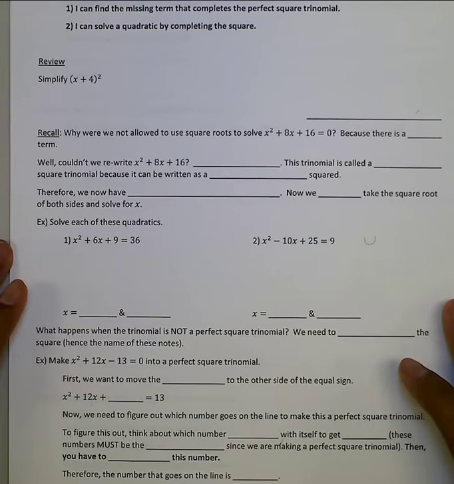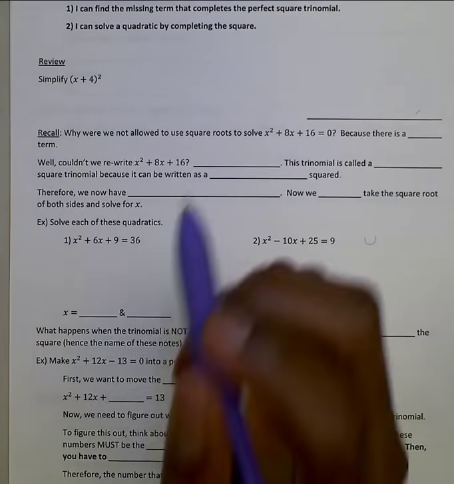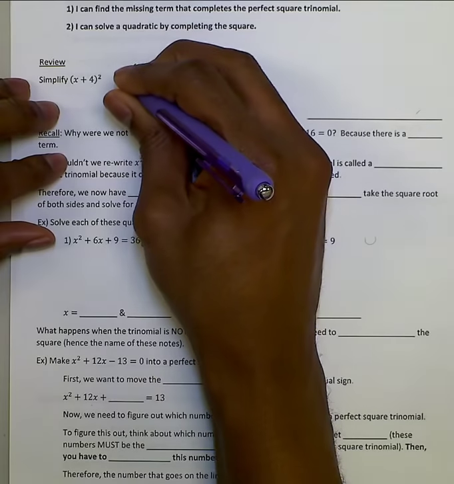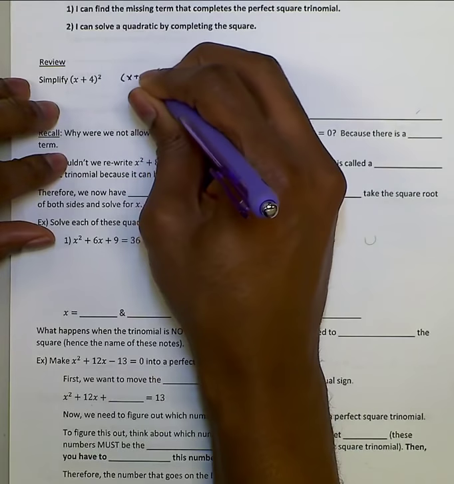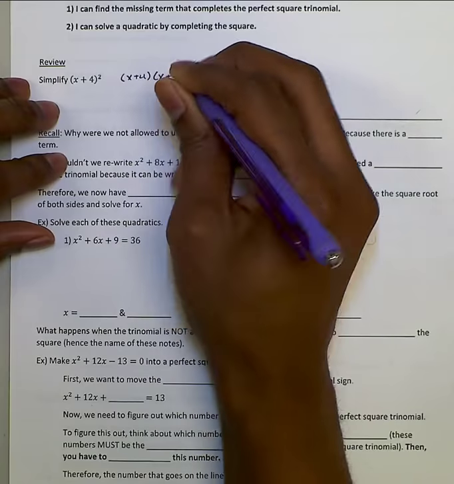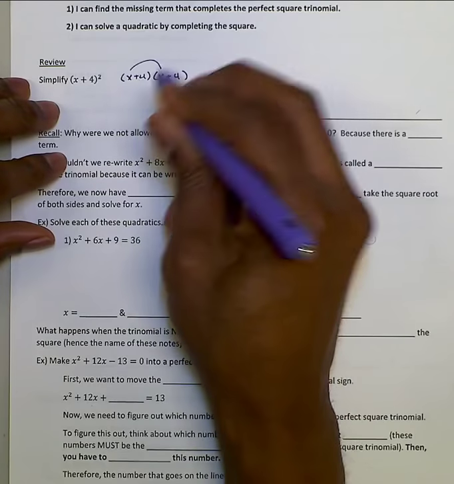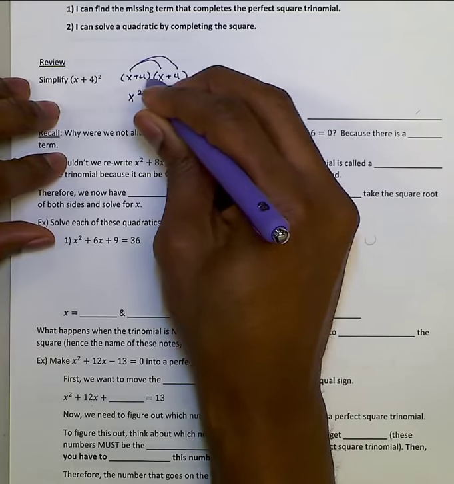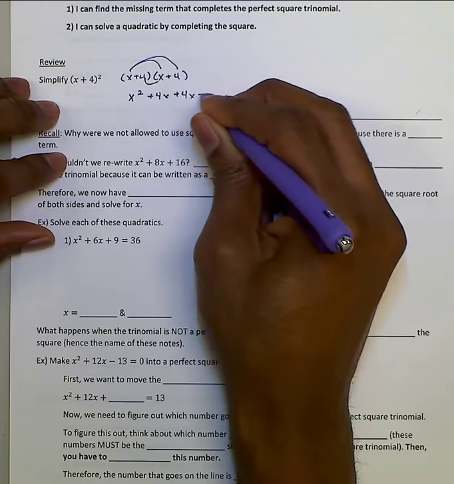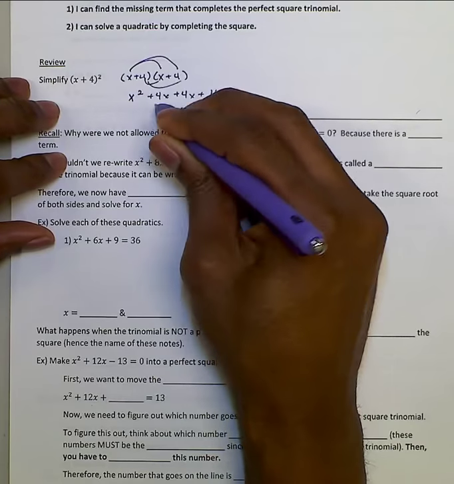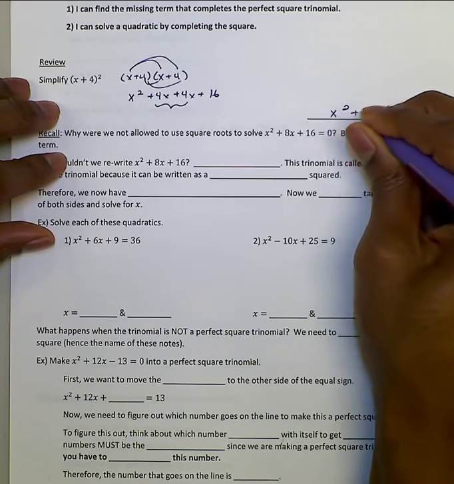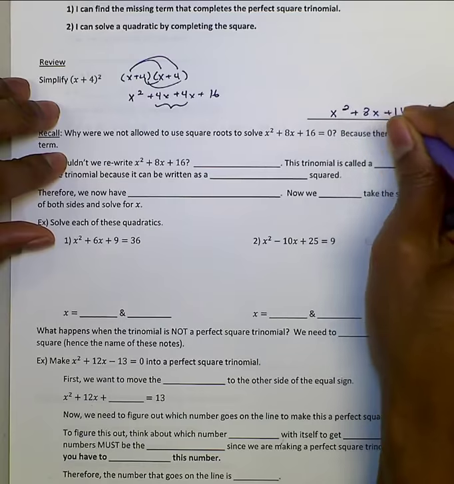So let's review a little bit. Remember, we can simplify this term, (x + 4) squared. For us that meant we were doing (x + 4) times (x + 4). You could do the box method or the FOIL method, either way. x squared plus 4x plus 4x plus 16. Combine our like terms, and that simplified will give us x squared plus 8x plus 16.